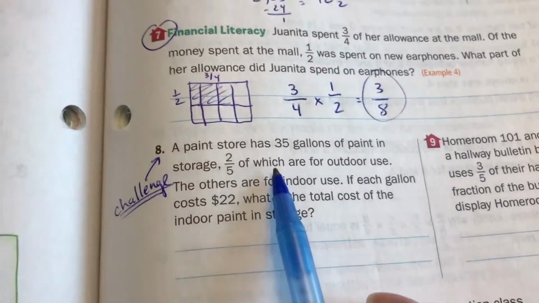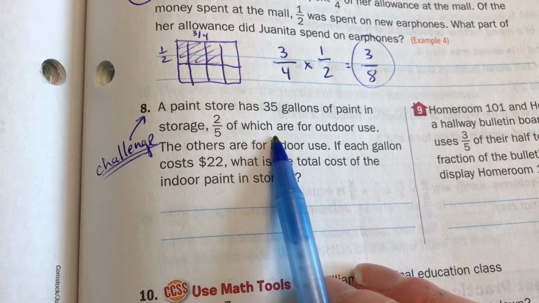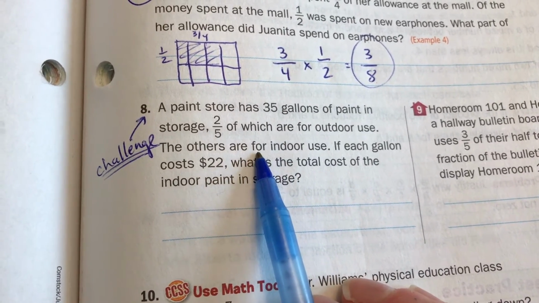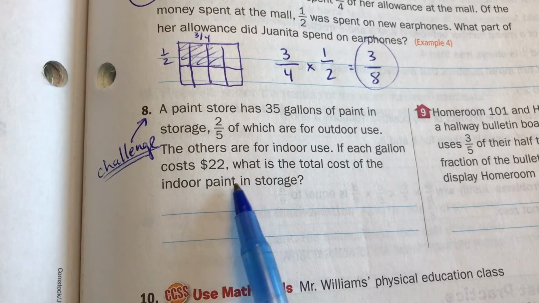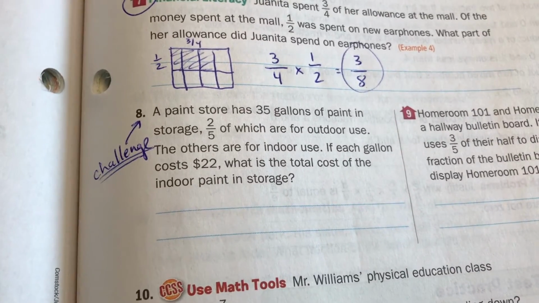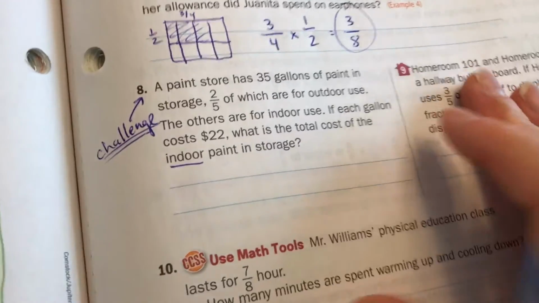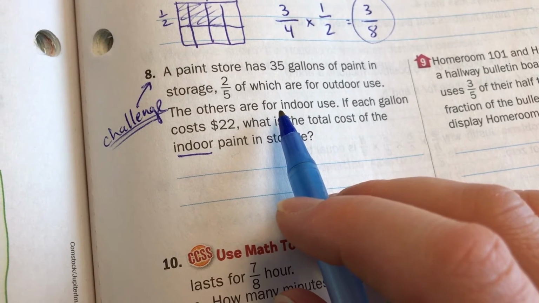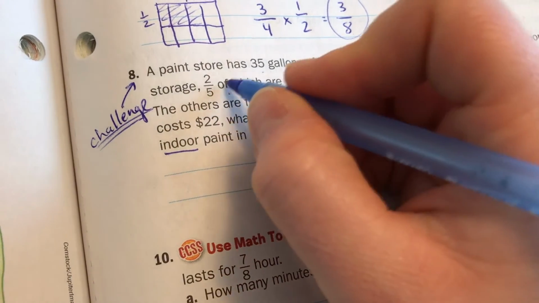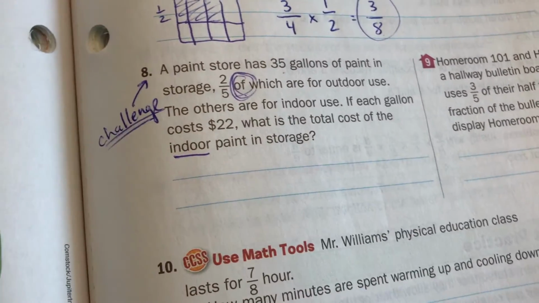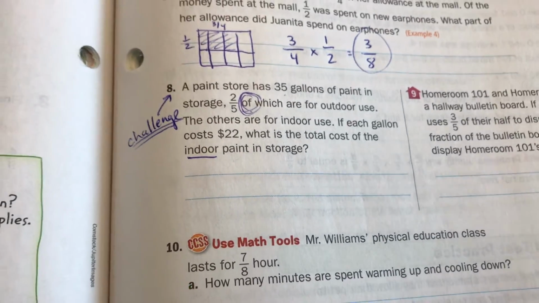Now if you do this challenge, a paint store has 35 gallons of paint in storage. 2/5 of those are for outdoor use. The others are for indoor use. Each gallon costs $22. What's the total cost of the indoor paint? The indoor paint. So that is the key here. And think about this. 2/5 of the 35 gallons are outdoor. That keyword of is something that you can use. So this is kind of like a two-step problem. Try it.